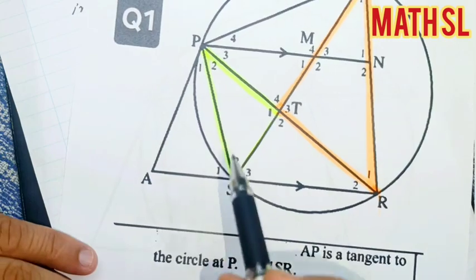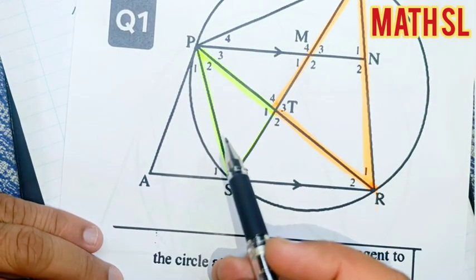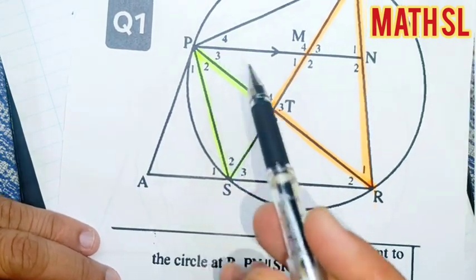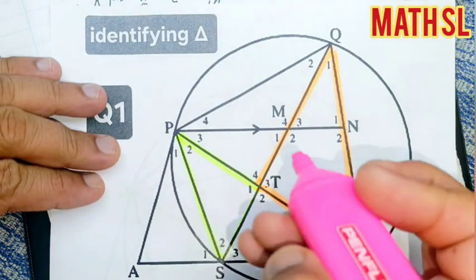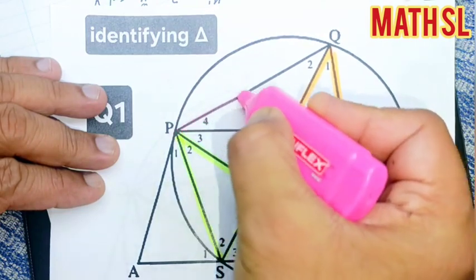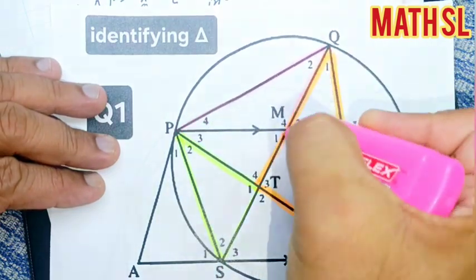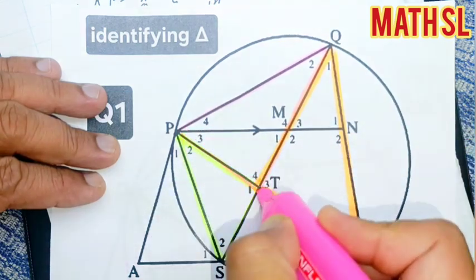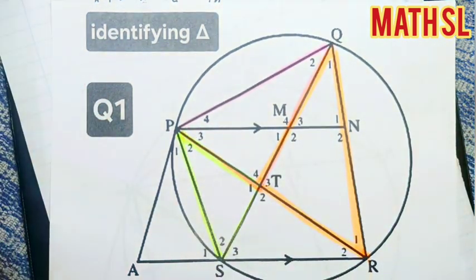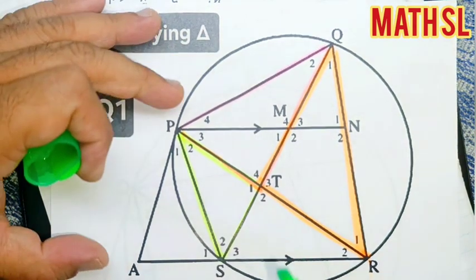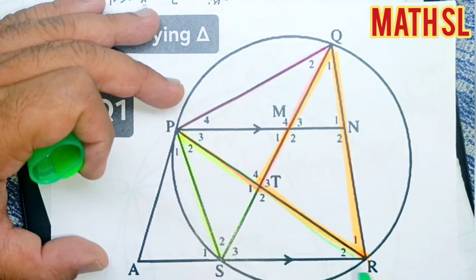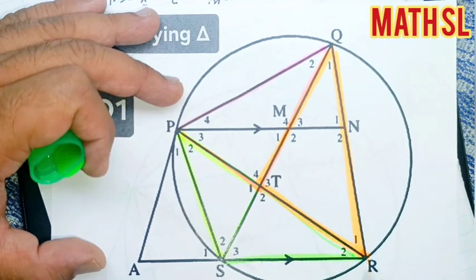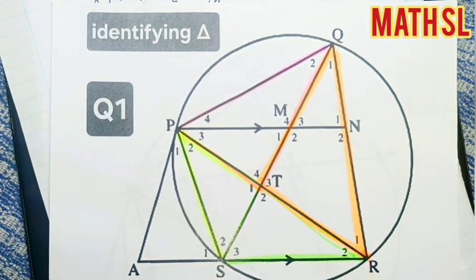Have a look. So angle P, we have P3. First we have PQT, and the second one we have SRT. You must have a different color of highlighter so that you can see properly what is happening here.